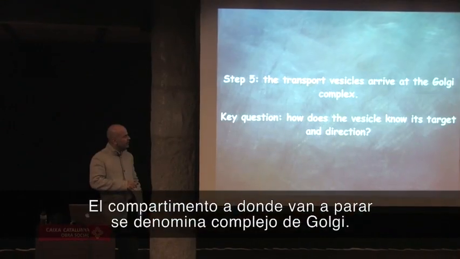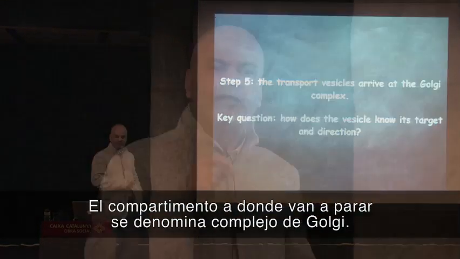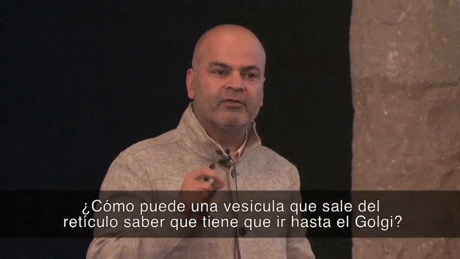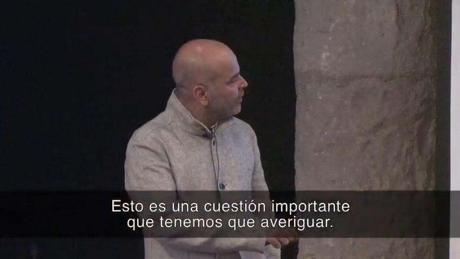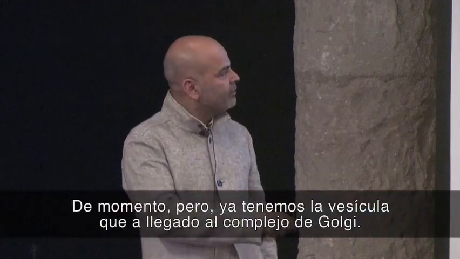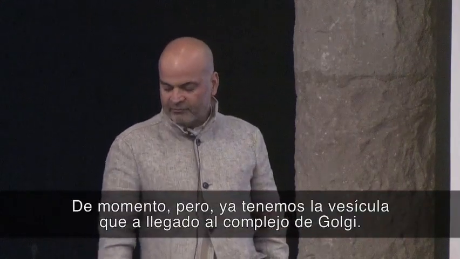And the compartment they come to is called the Golgi complex. How does a vesicle that leaves the endoplasmic reticulum know it has to go to the Golgi? This is a key question that we need to address. But for the time being, the vesicle has arrived at the Golgi.